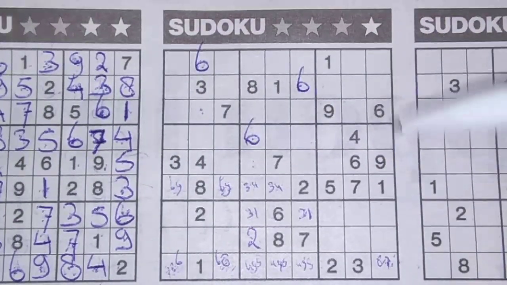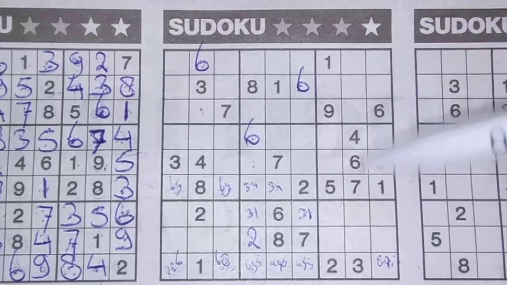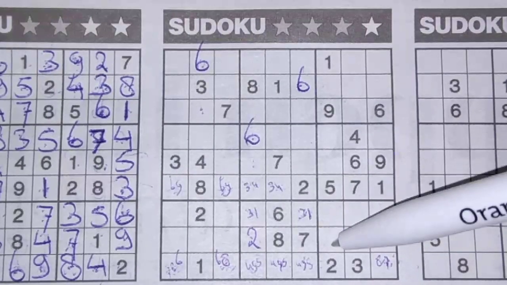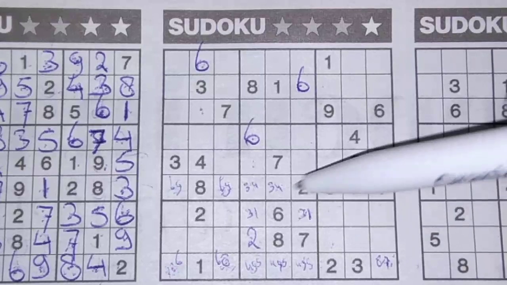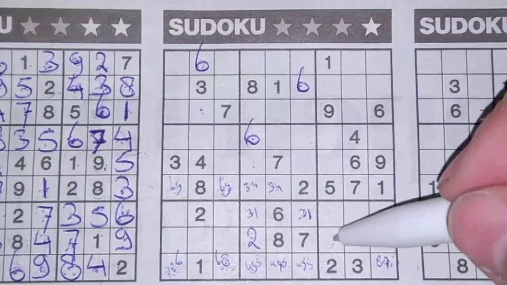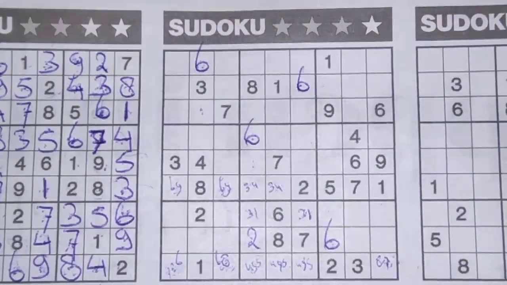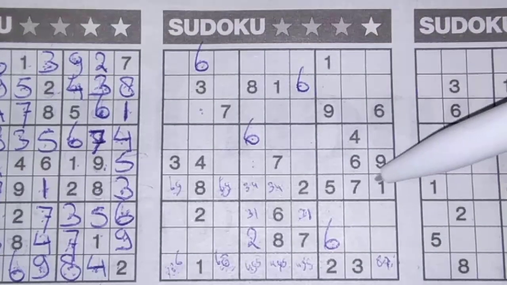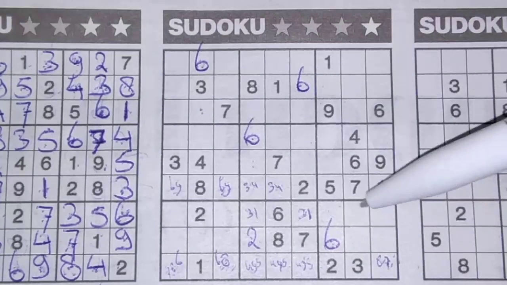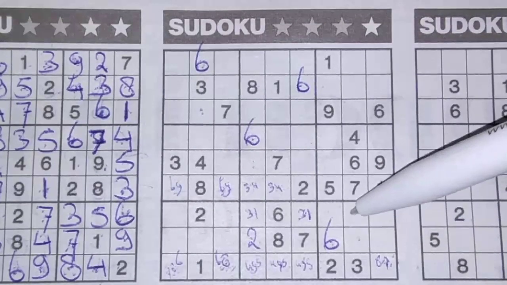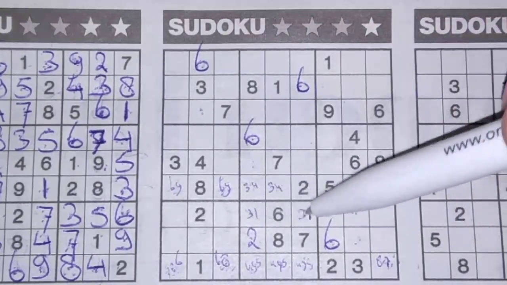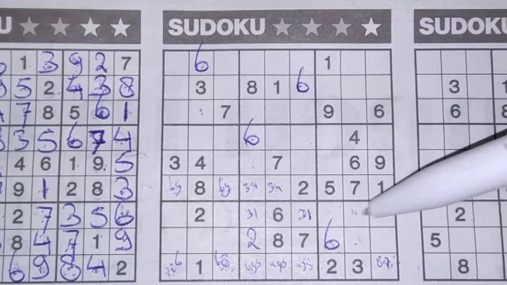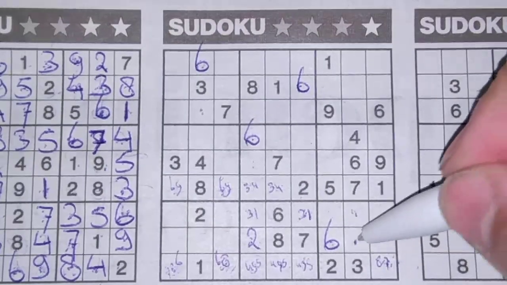6 in the third last column, 6 in the column next, so in that column, the only 2 places for a 6 should be here or there, but I see here 6, no 6 there, 6 should be here. Alright. We have a 1 in this column, 1 in the last column, so in the column between the only 2 places for the 1 should be here or there, but I see a 1 in one of those 2 boxes. So here cannot be a 1. Here should be the 1.